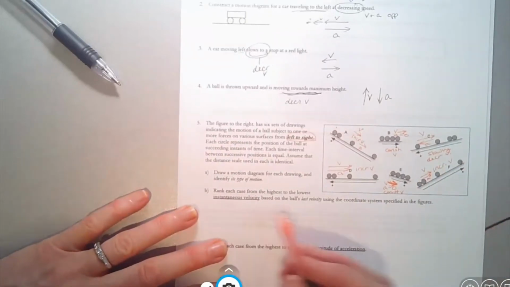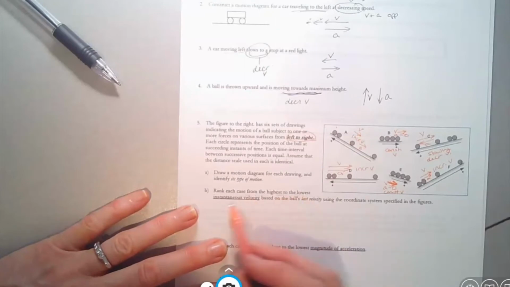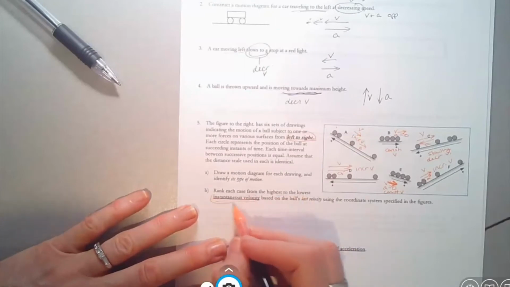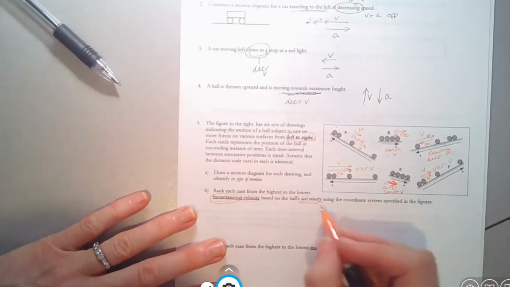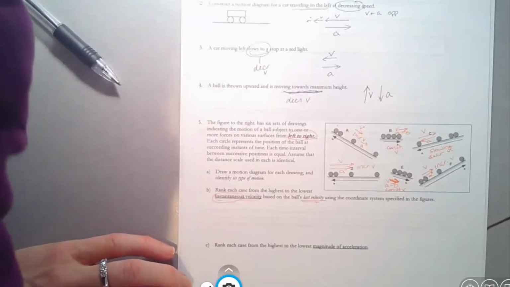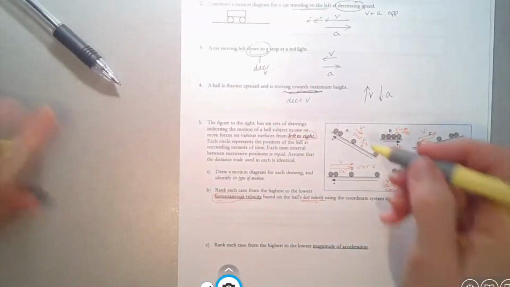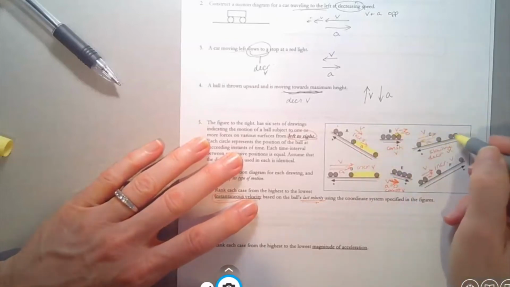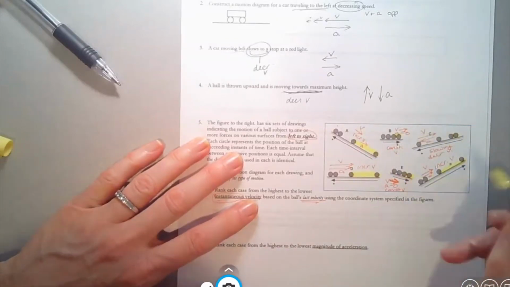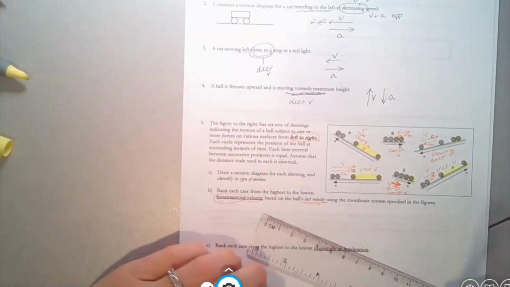Okay, so now we're going to rank each case from highest to lowest instantaneous velocity. So instantaneous means at the last velocity that you could find. For this, we're going to examine the last segment of each of these. So we're going to look at this segment, this one, this one, this one, this one, and that one. You may find it useful to take out a ruler, and we'll assume, as it says, that the distance scale is the same.